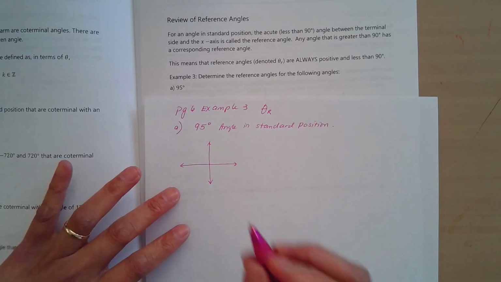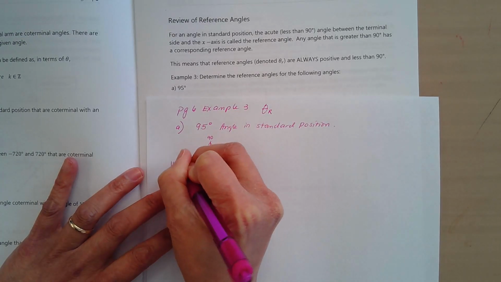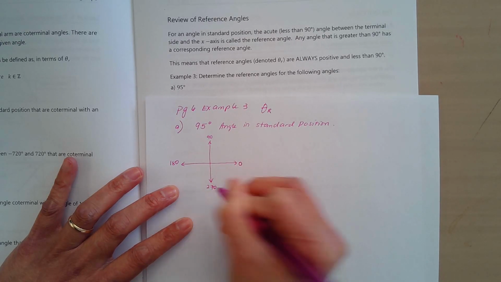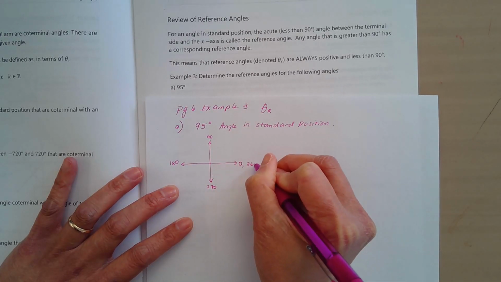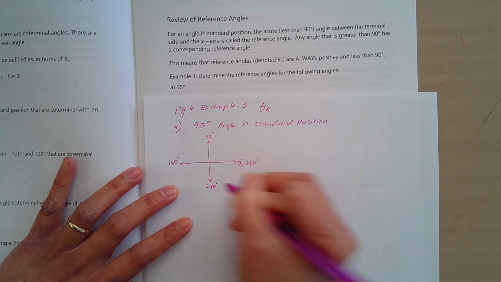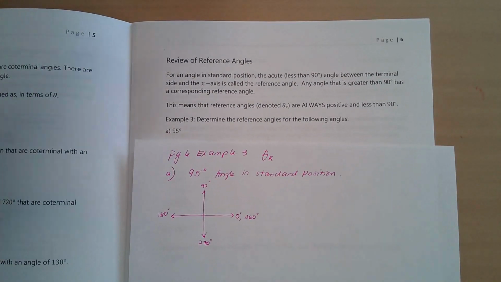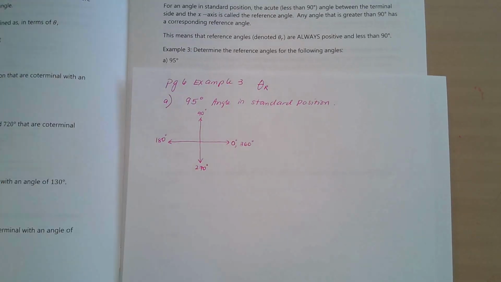So if this is 0, this is 90, this is 180, this is 270, and then all the way back to 0. These are all in degrees. I have to make sure that I write down the unit, because later on we're going to use a slightly different way of expressing an angle. We won't talk about that right now. So where is 95 degrees going to land?